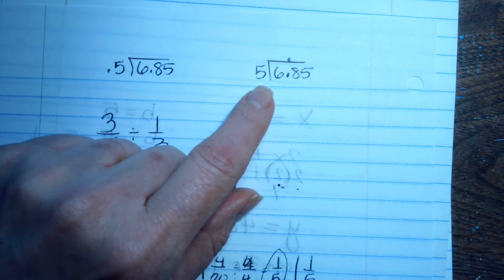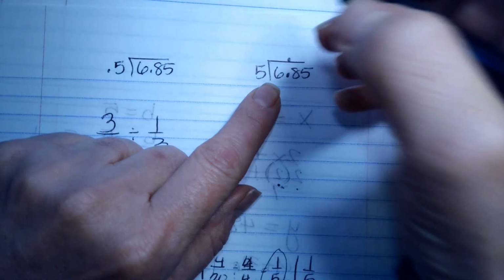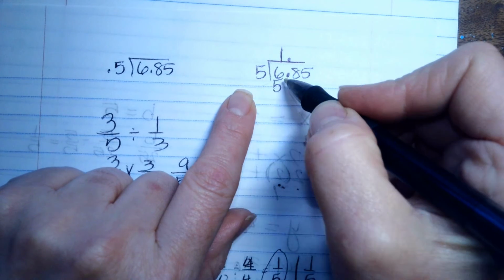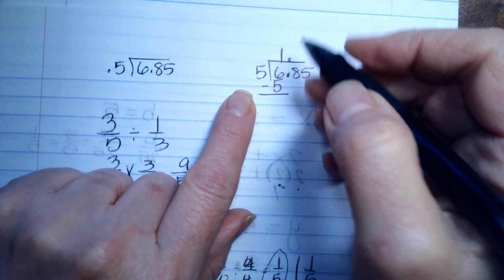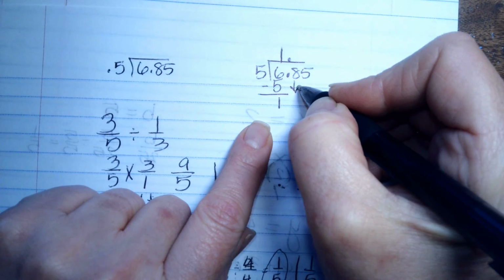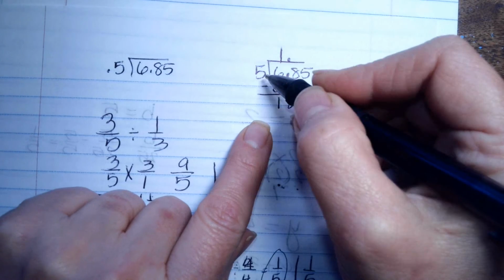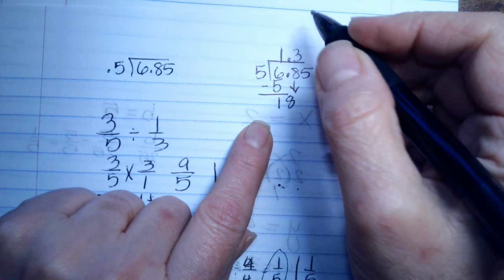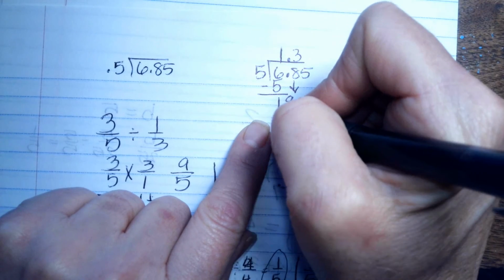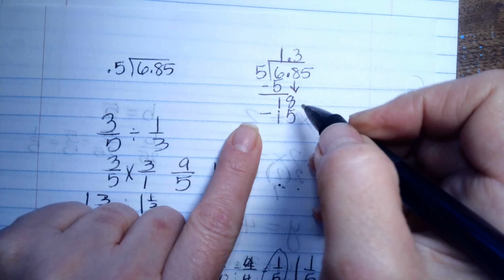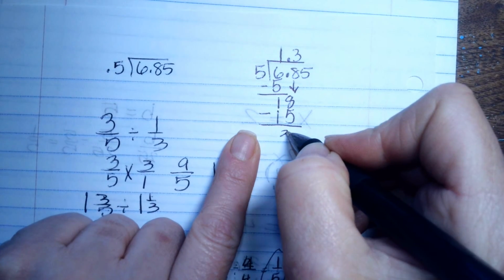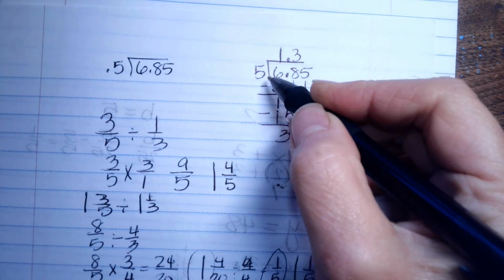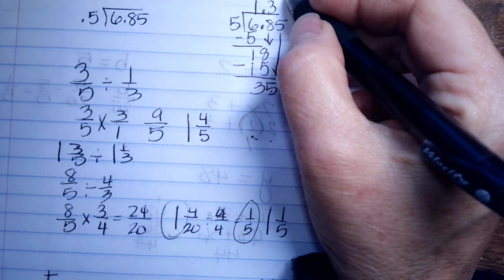So 5 goes into 6 how many times? 1. 1 times 5 is 5, and then we subtract. 6 minus 5 is 1, and then we bring down. 5 goes into 18 3 times. 3 times 5 is 15. 18 minus 15 is 3. And then we bring down the 5. 5 goes into 35 7 times.